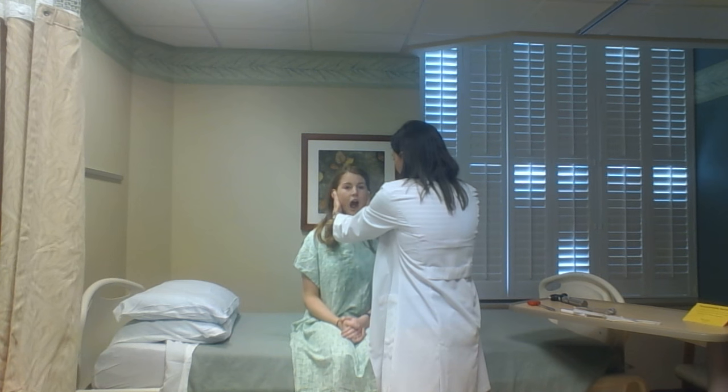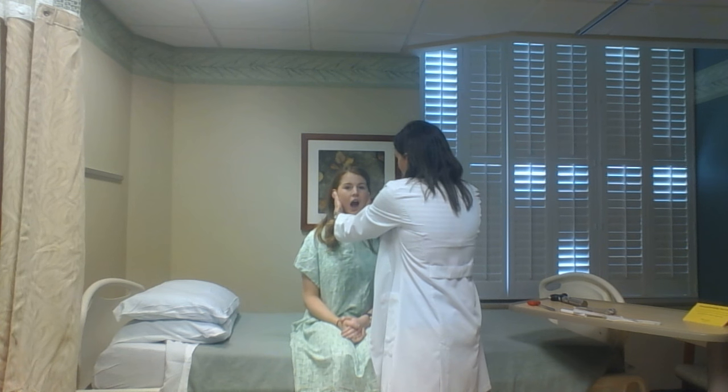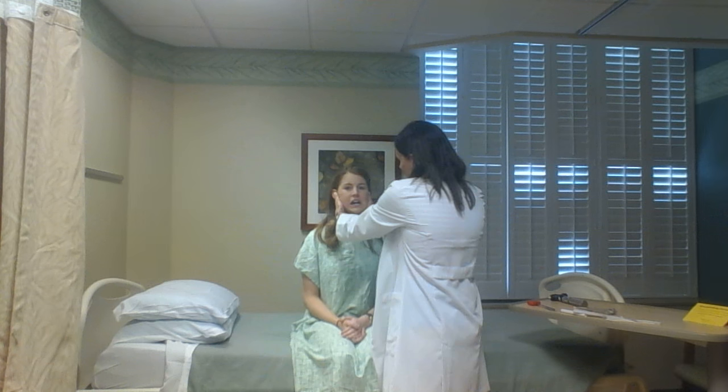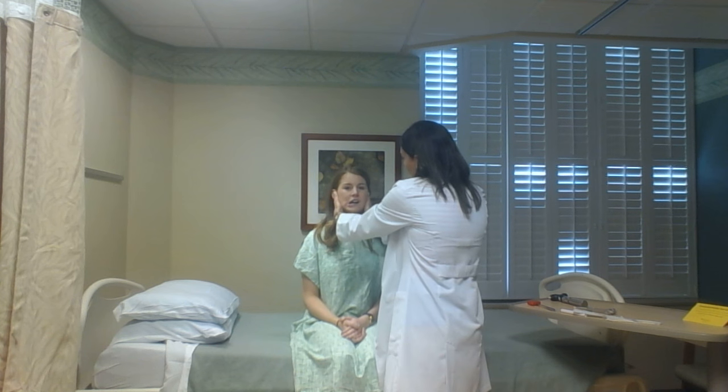I'm going to have her open and close her mouth, and move her jaw from side to side. And I don't feel any popping or clicking when I'm doing this, or pain.